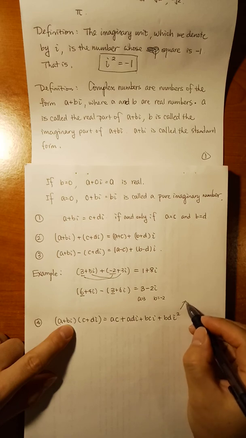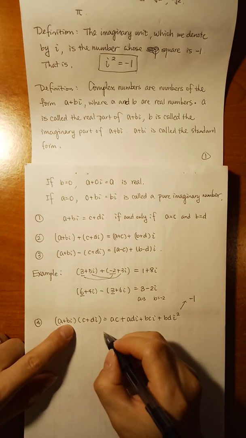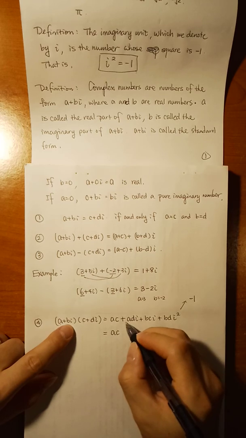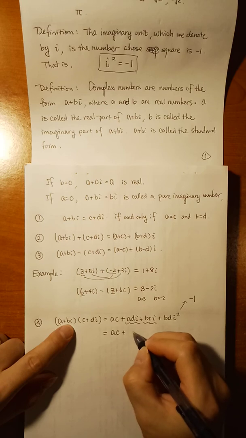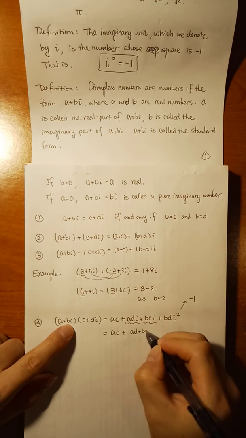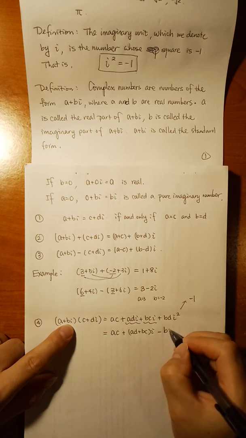And we know that this i squared is negative 1. That's the definition of i. So this becomes ac. And these two terms, you add them, factor out i: (ad plus bc)i. Here, i squared is negative 1, so it's minus bd.